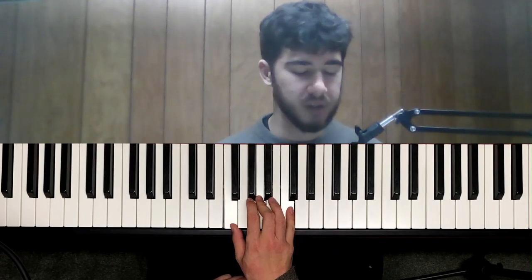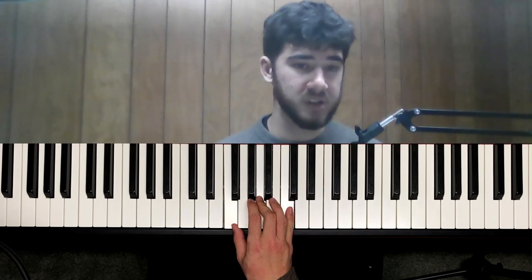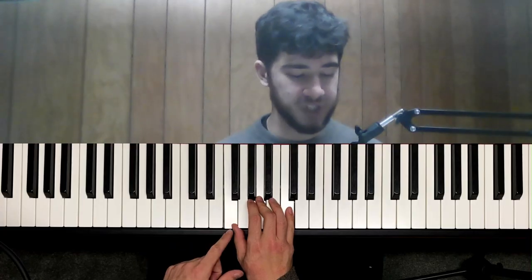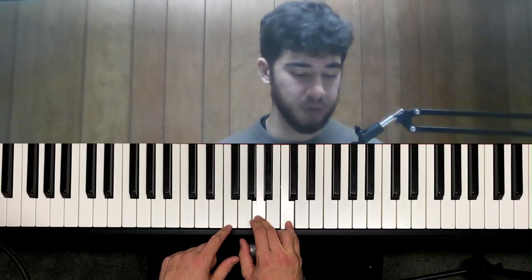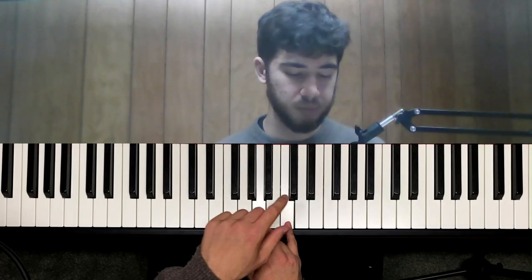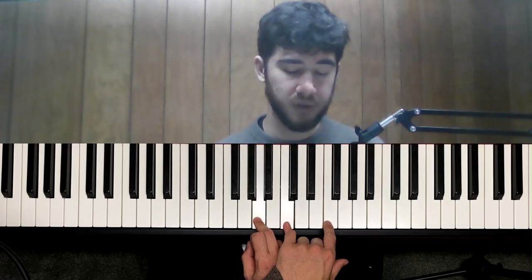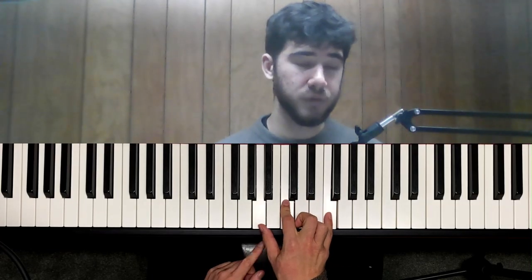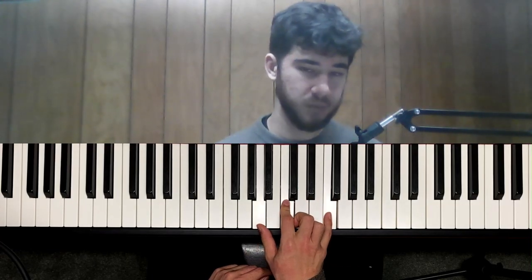So if we take the root position, every single chord that we've learned so far has been in root position. If we take root position and take the bottom note, the first, and we bring it up 1 octave, so I'm going to take it, bring it all the way up past the 3rd and the 5th. This is first inversion, where the 3rd is the bottom note.